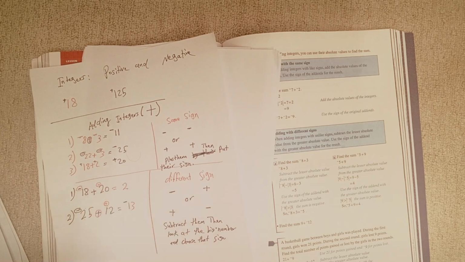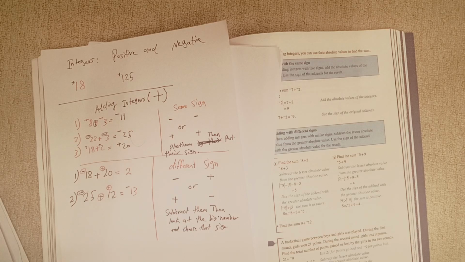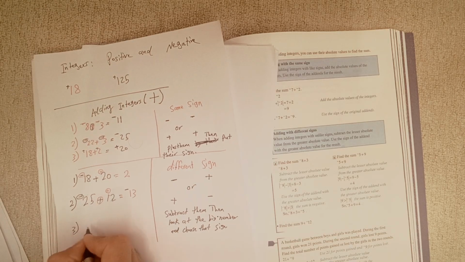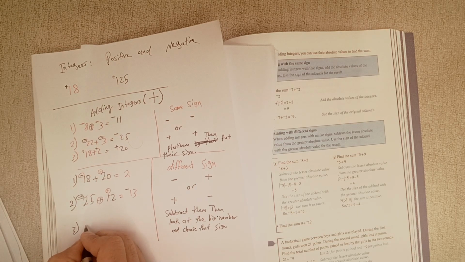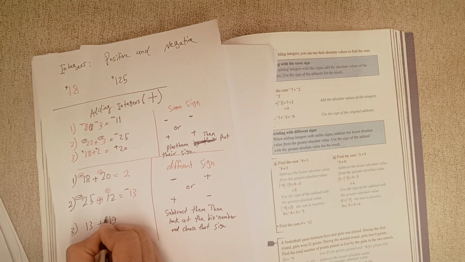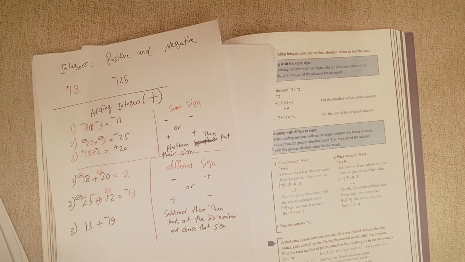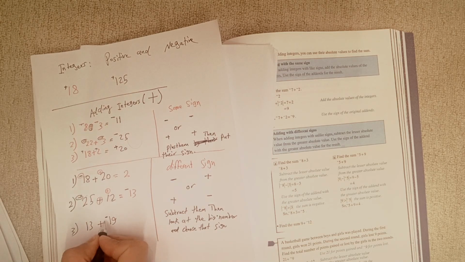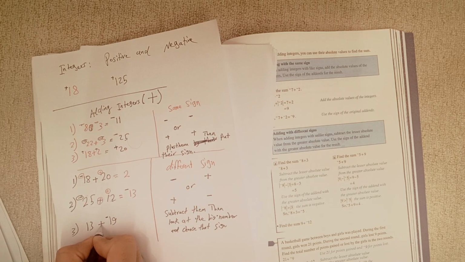Okay, the last example. Let's say 13 plus negative 19. This one is an addition operation, and look at the signs. Are the signs the same? No, different. Negative, positive.